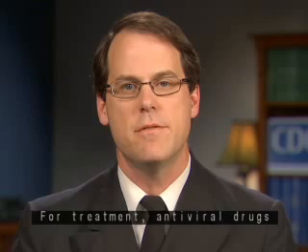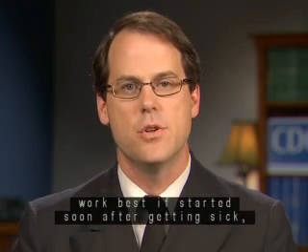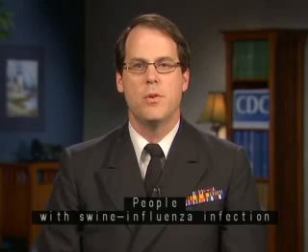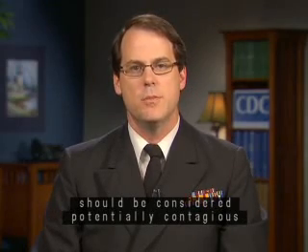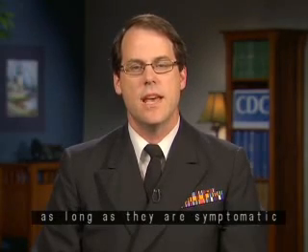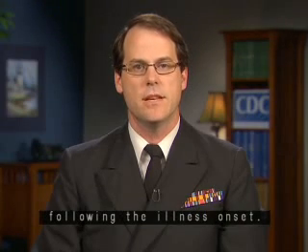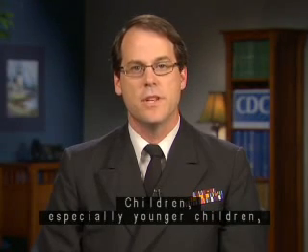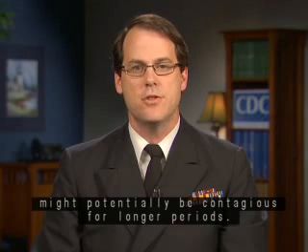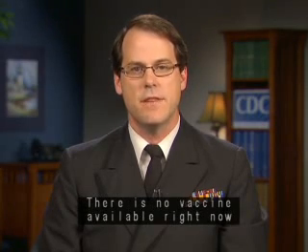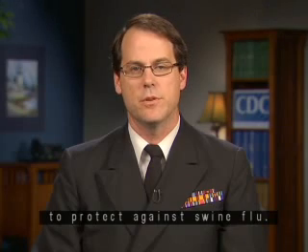For treatment, antiviral drugs work best if started soon after getting sick, specifically within 2 days of symptoms. People with swine influenza infection should be considered potentially contagious as long as they are symptomatic, and possibly for up to 7 days following the illness onset. Children, especially younger children, might potentially be contagious for longer periods. There is no vaccine available right now to protect against swine flu.